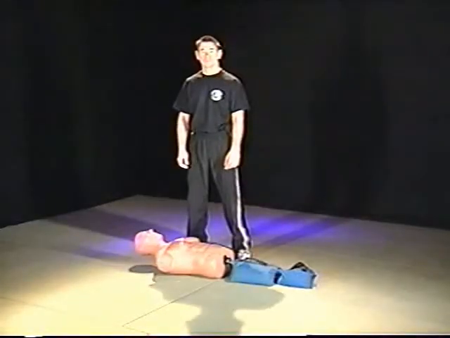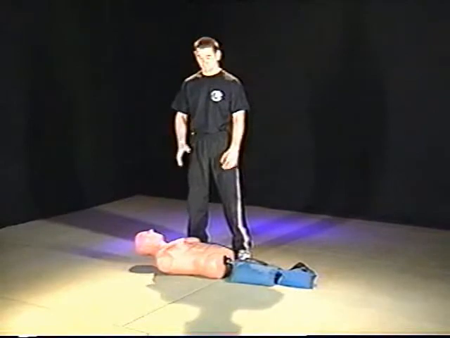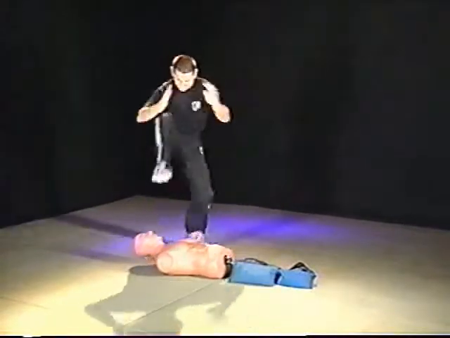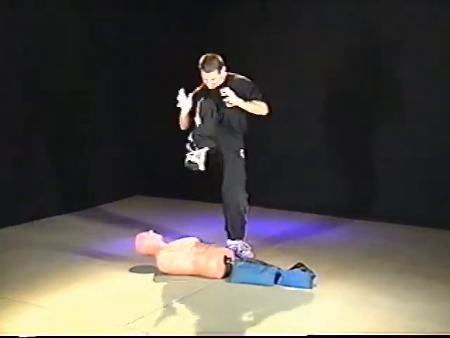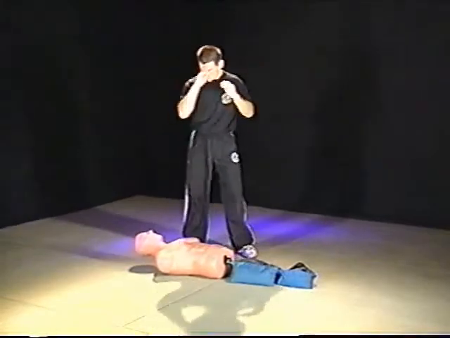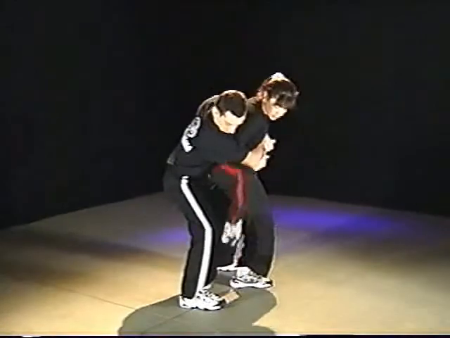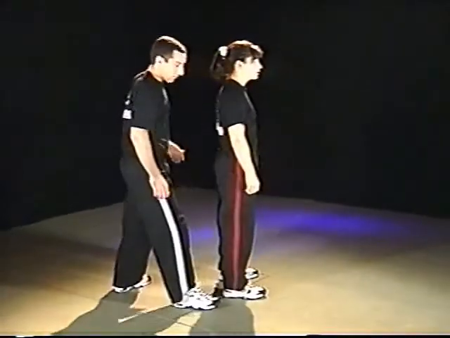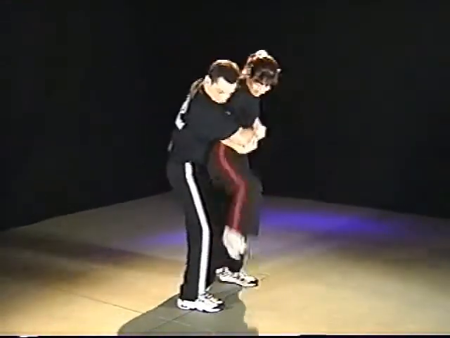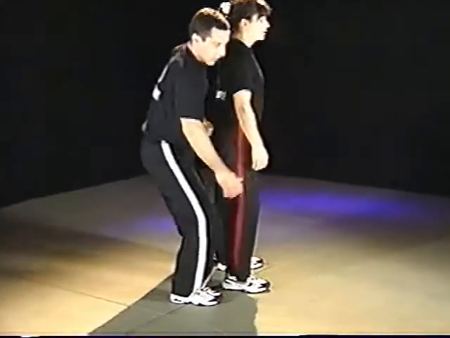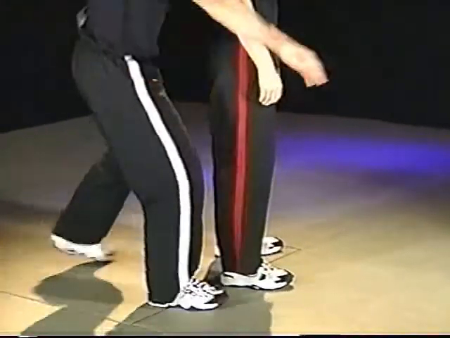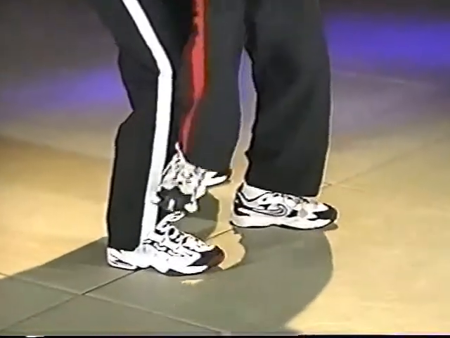Note the rising of the knee when the person starts to kick. When you're being attacked in a bear hug, one of the things you can do is strike down with a stomp towards the instep, the toes of your opponent. This is just part of the technique.